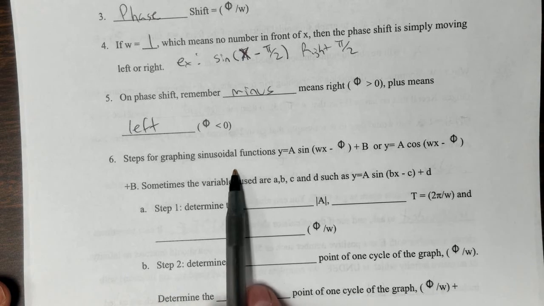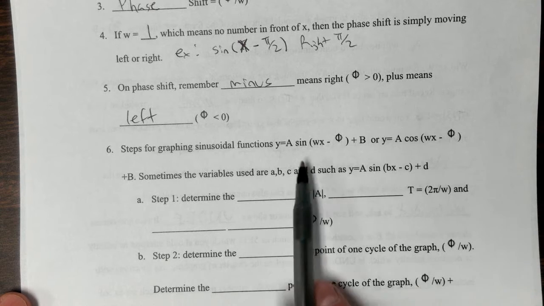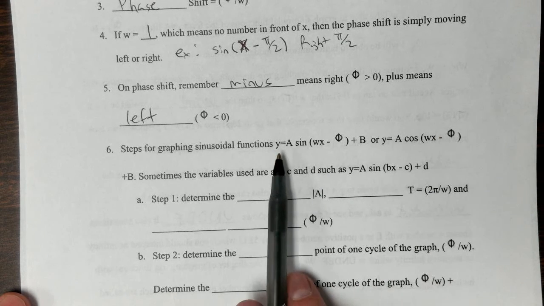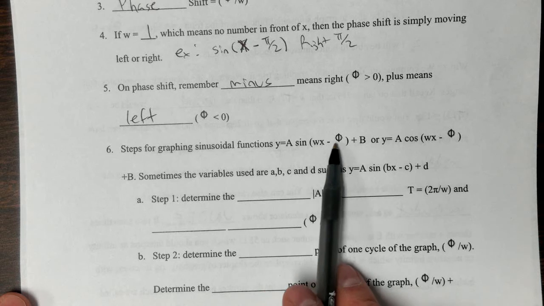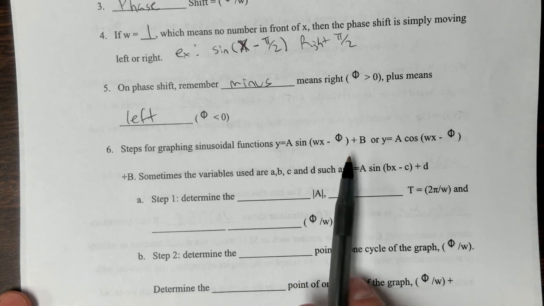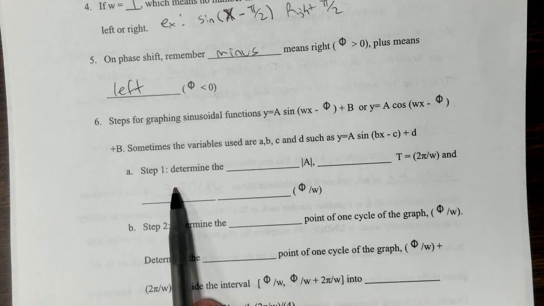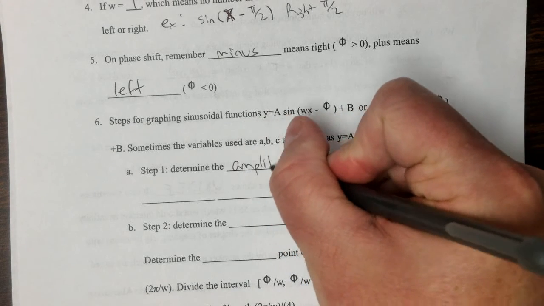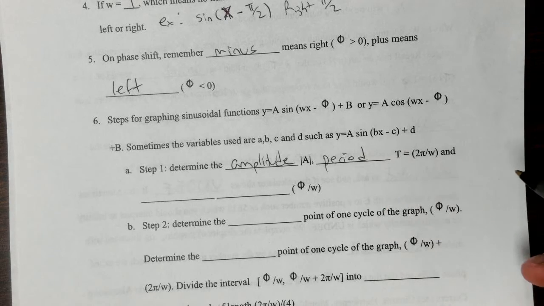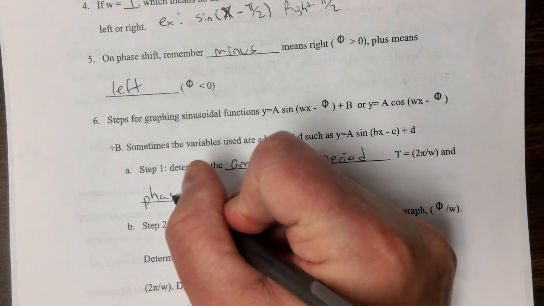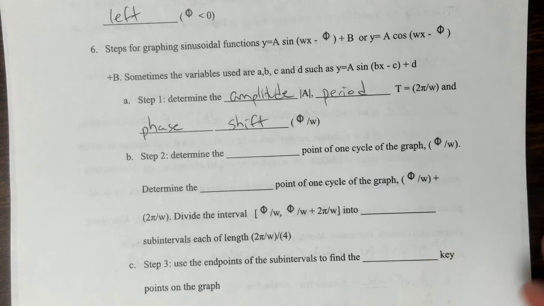Okay, so here's your steps for figuring out all your points that you're going to use and for your graphs. It works with either sine or cosine. Again, we have A sine Wx. We sometimes call that omega. The W is omega. And then minus phi plus B. In some textbooks, they use A, B, C, and D. But your first step is determine the amplitude and the period and the phase shift. Amplitude, period, and the phase shift, which would be phi divided by W.